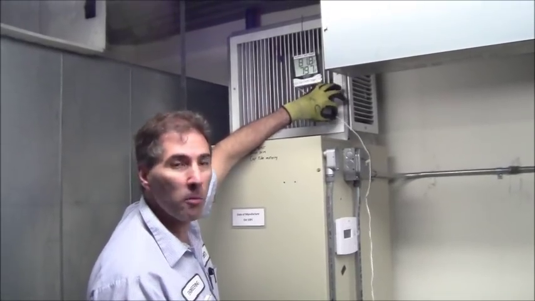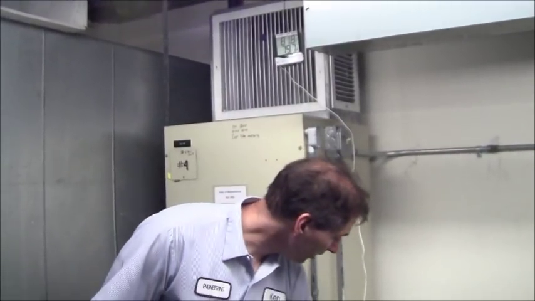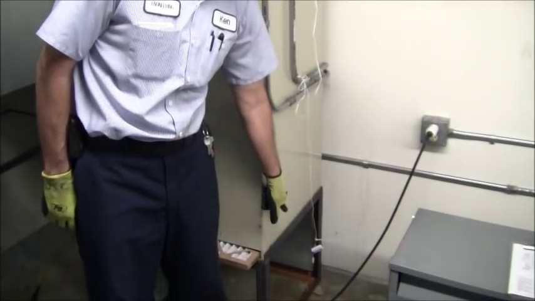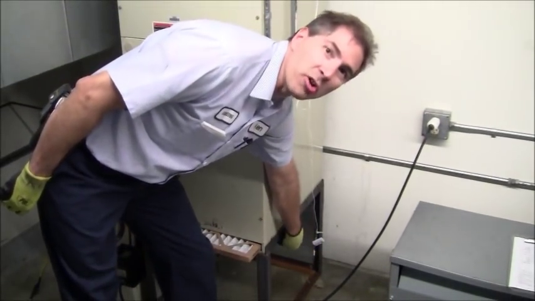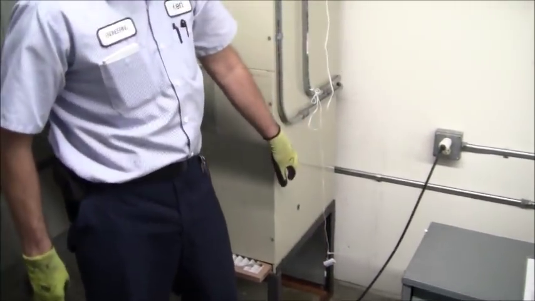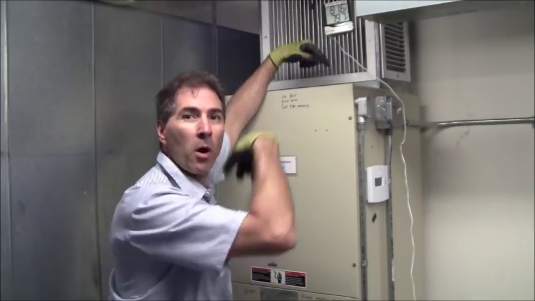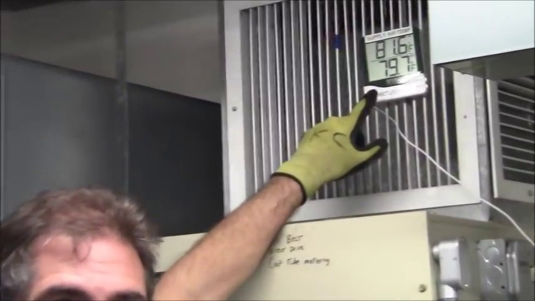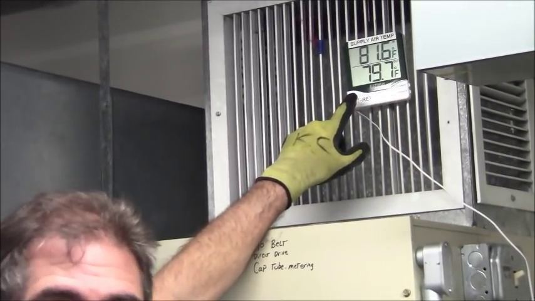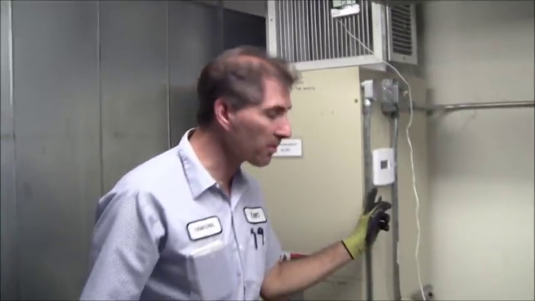There's a probe that I have down here, and it just monitors the air that comes into the unit to tell me what the return air temperature is. So when I look at this thermometer, I can determine what my differential is. So you want to know if the compressor is running. That's when you need to come over here and look at the thermostat. So we're going to change the camera angle.